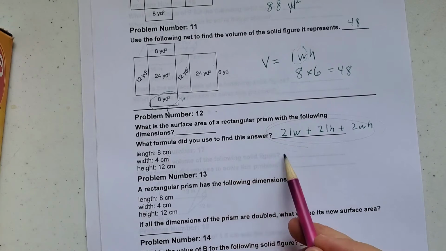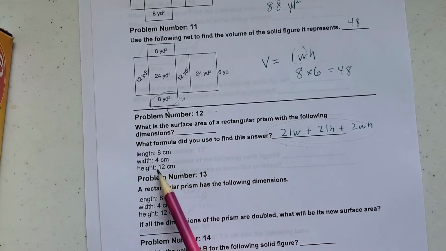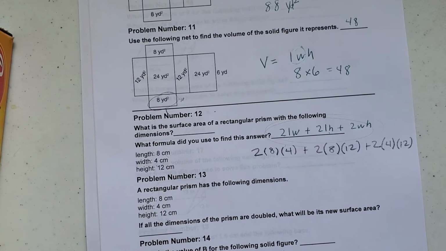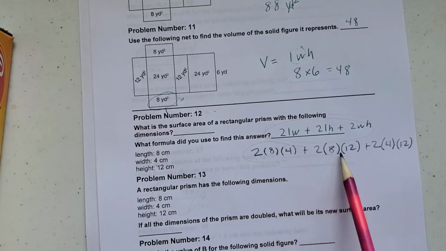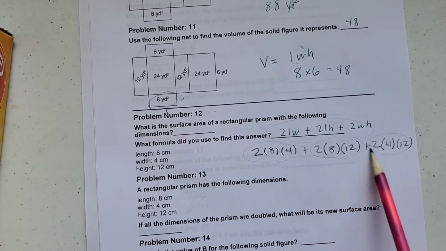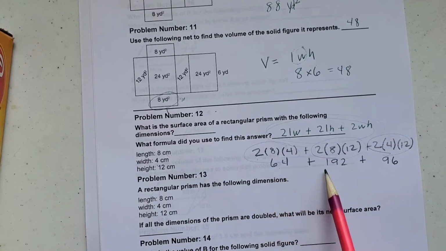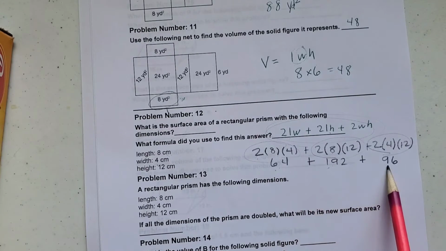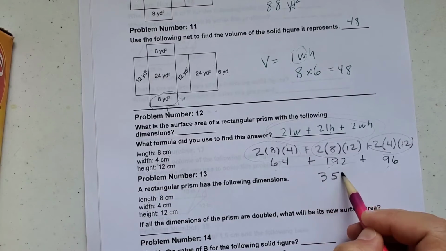So first, where you see a letter, plug in a number. For L, length, you would plug in 8. For W, you would plug in 4. And for H, height, you would plug in 12. And it would look something like this. And then you're going to multiply each of these sections. And you would get this: 64, 192, and 96. And then the last step would be to add these three numbers. And that comes out to 352.